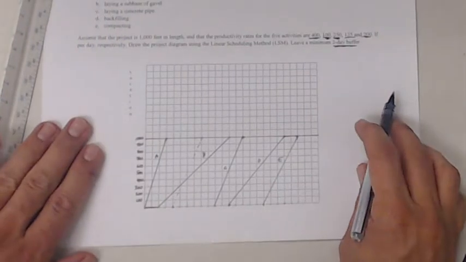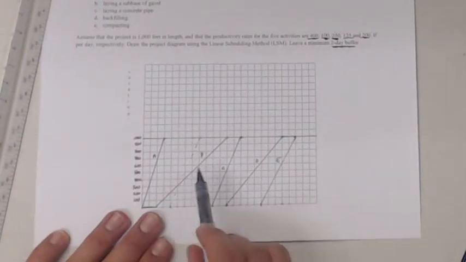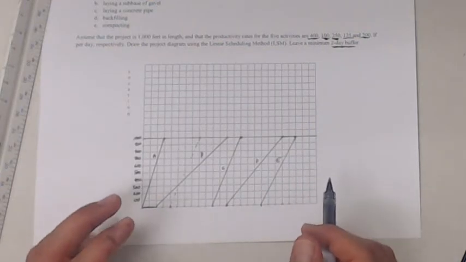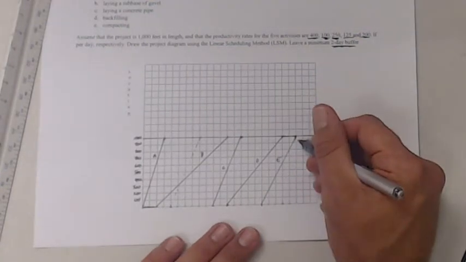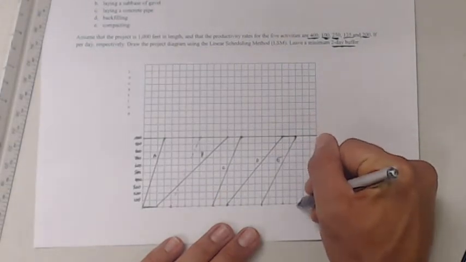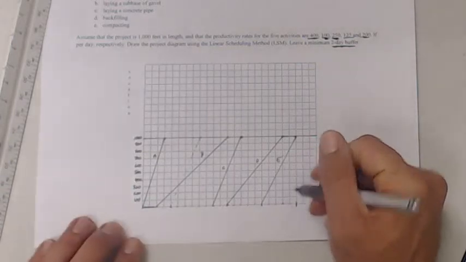So the thing that's actually pretty cool about linear scheduling method is I can get a visual representation of the rates of progress. I can also calculate with linear scheduling method the number of days. So if I come out here, this is my final day.